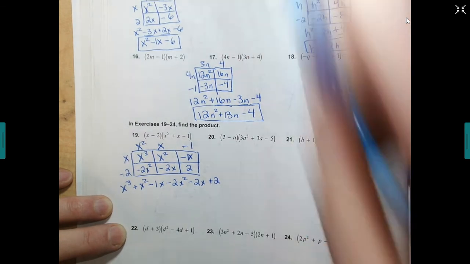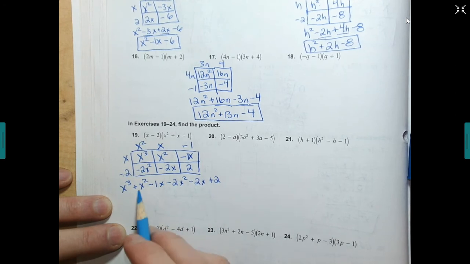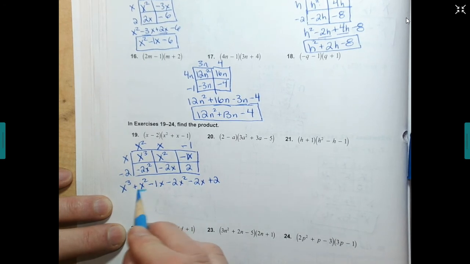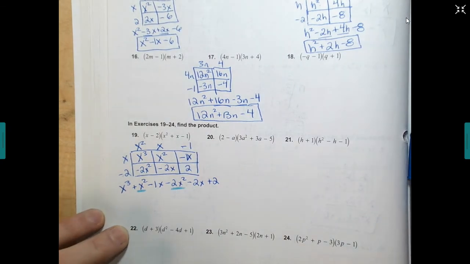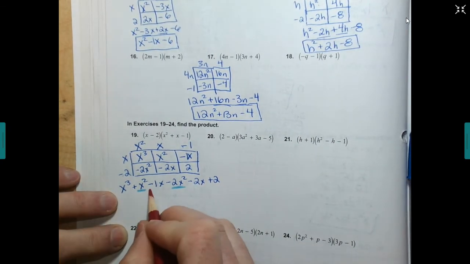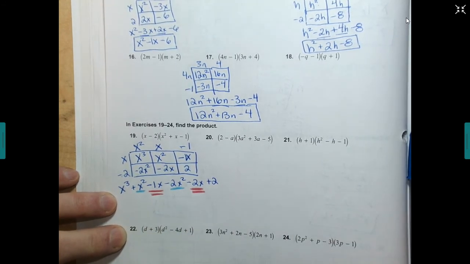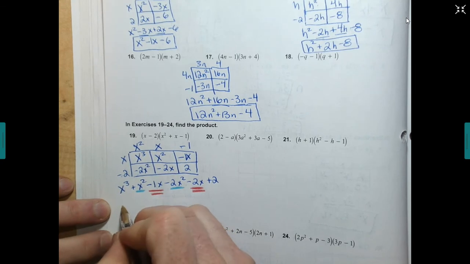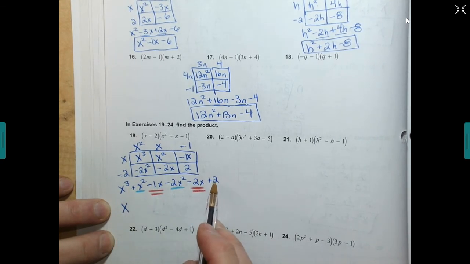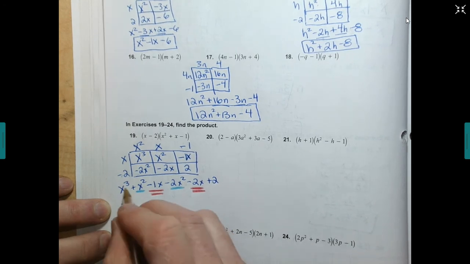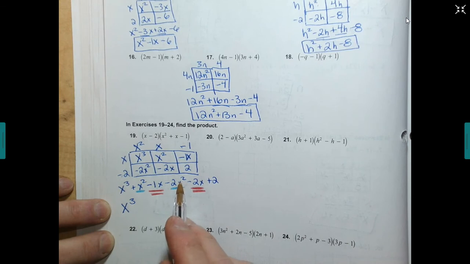And now what we're going to do is we're going to look for our like terms. x to the 3rd, no other likes. x squared, oh, look at that. I have 1x squared and negative 2x squared. And I have a negative 1x and a negative 2x. So writing it in standard form from largest exponent down to smallest exponent or no exponent. x to the 3rd. And then x squared minus 2x squared.